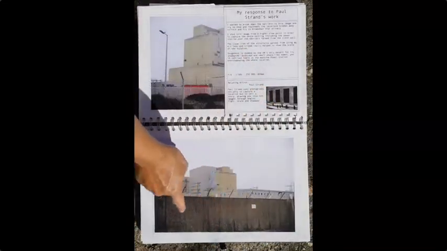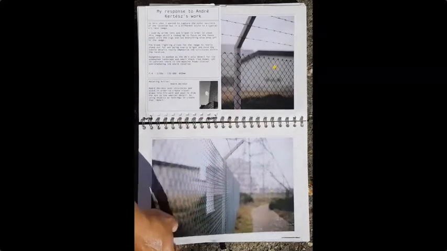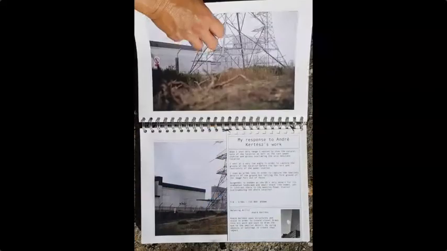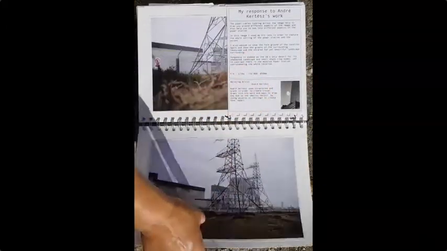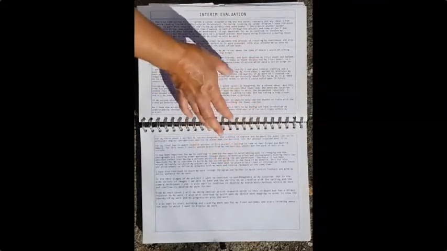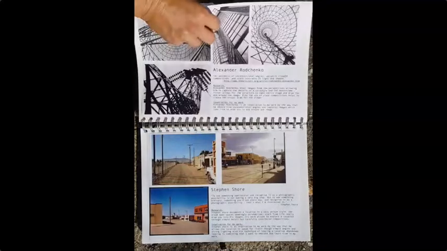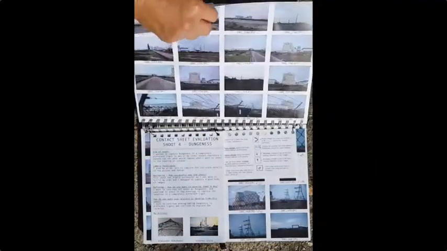And there we've got a sort of stone finish here linking with the Paul Strand. Lovely use of shallow depth of field as well, which is clearly stated in his camera techniques. Again, lovely use of shallow depth of field. And then he's created an interim evaluation to reflect midway through his project how he'd been doing. And then he started to look at some other photographers.